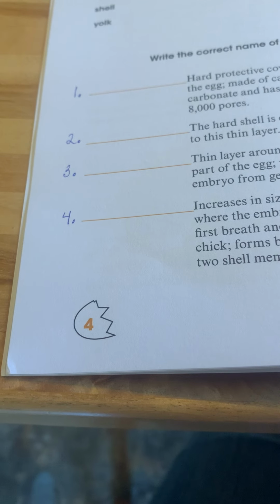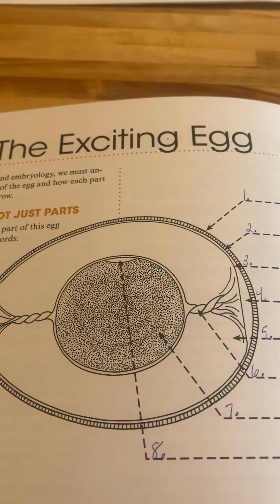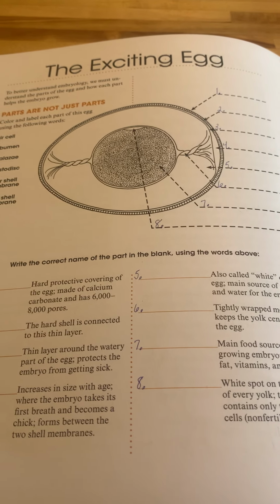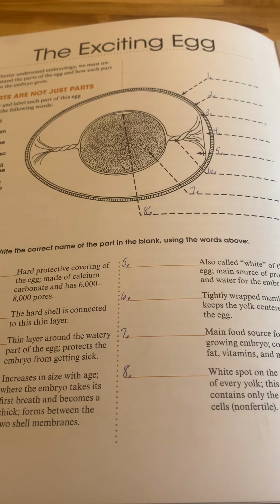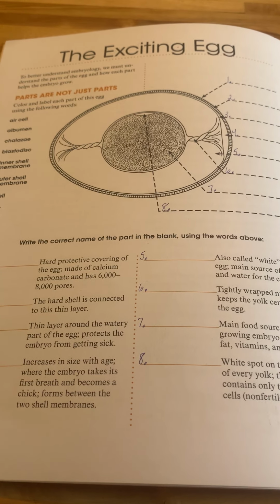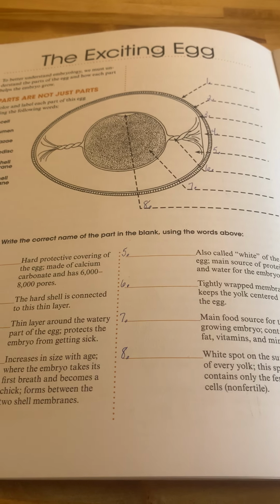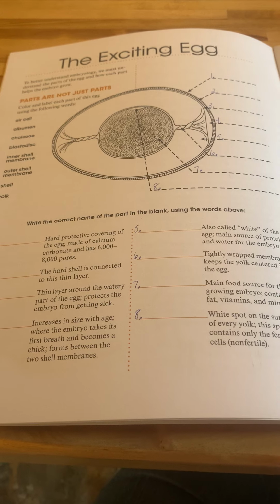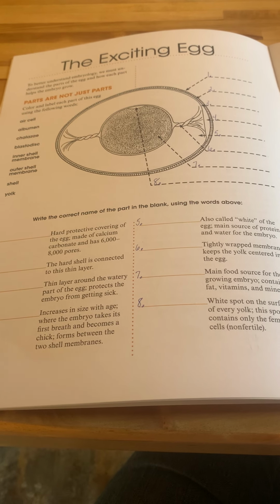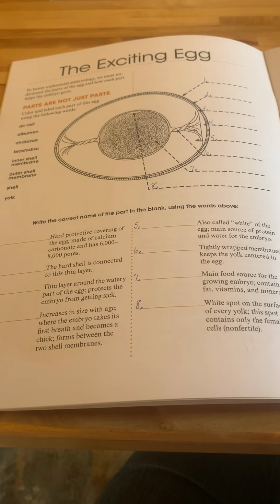Today I'm going to help you work on page 4 in your embryology workbook. This page is titled The Exciting Egg, and hopefully you were able to watch the Exciting Egg video that I posted for you in Google Classroom and on the distance learning plan. That video walks you through identifying and labeling the parts of the egg, and it teaches us about the job of each part of the egg as well.